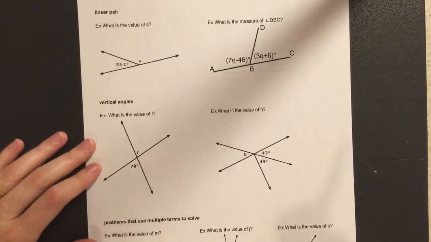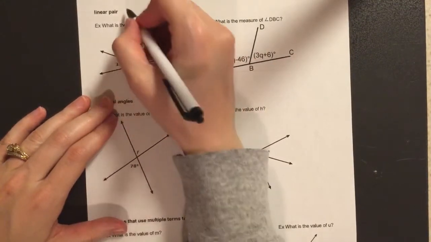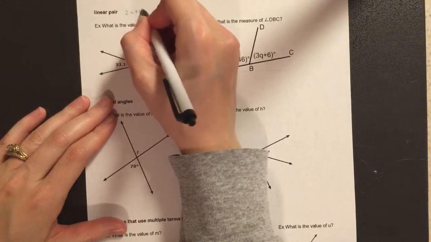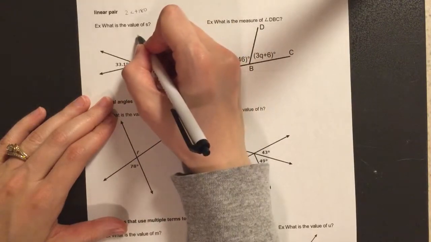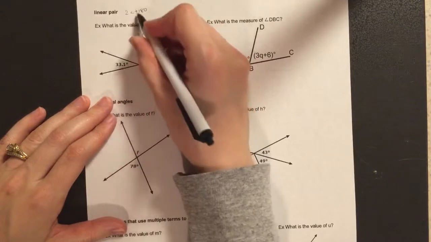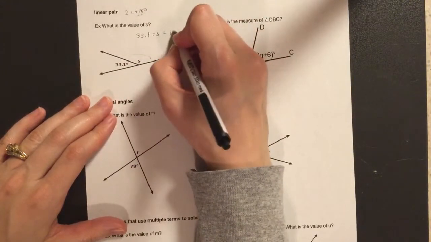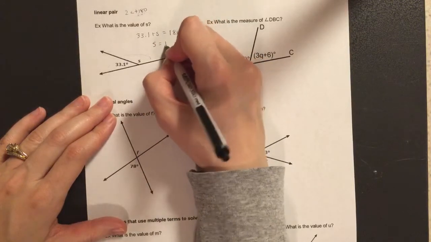Looking at linear pairs. Linear pair, we know we have two angles because pair, that add up to be 180, but they have to be adjacent or side by side. So this is going to be 33.1 plus s is equal to 180, since a linear pair's angles add up to 180 like supplementary. So s in this case is going to be equal to 146.9.